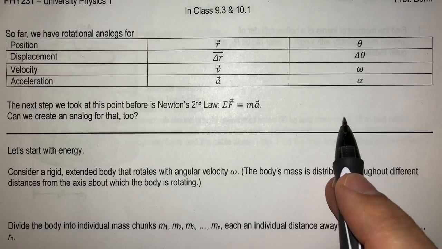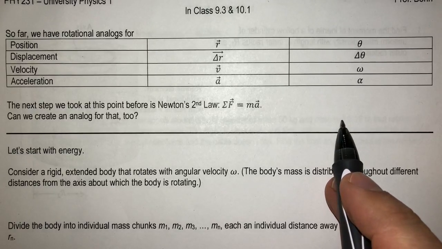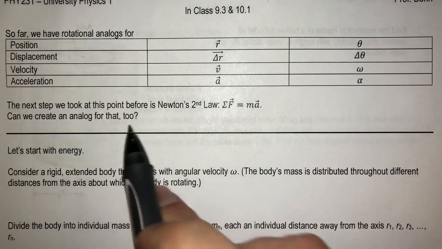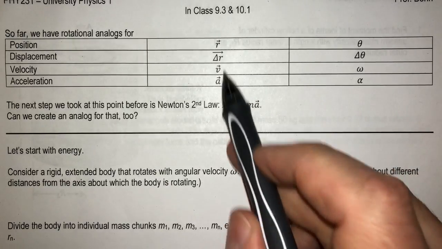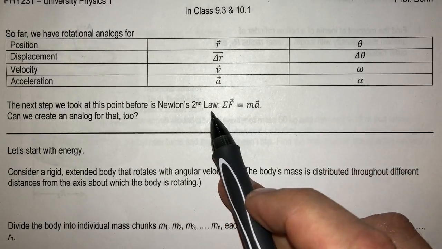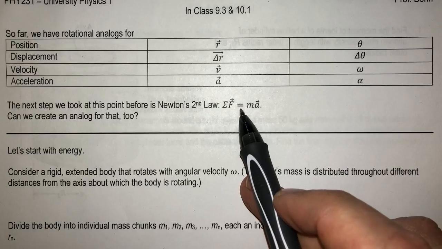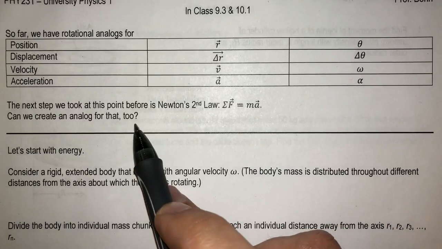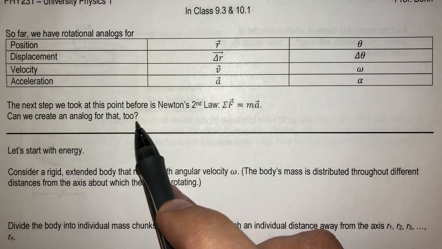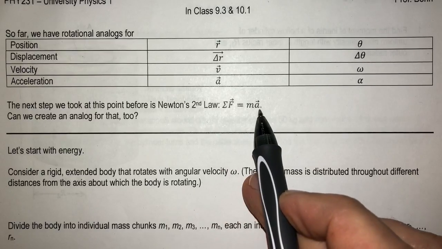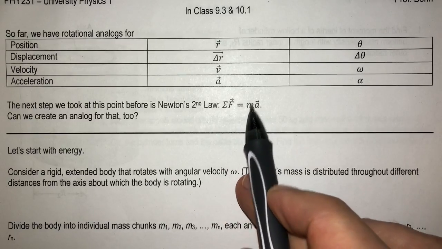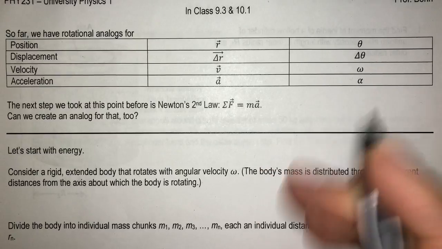And this was great. We look back to our first few chapters, and the next thing we talked about after acceleration was Newton's second law, F equals ma. And so I think it's pretty natural to ask, is there a rotational analogy for Newton's second law? Something like mass times angular acceleration or something like that.